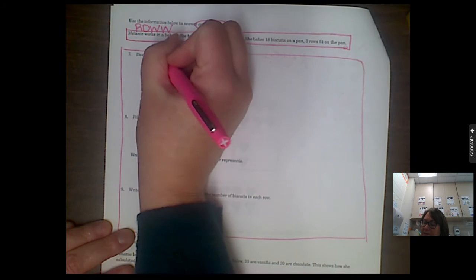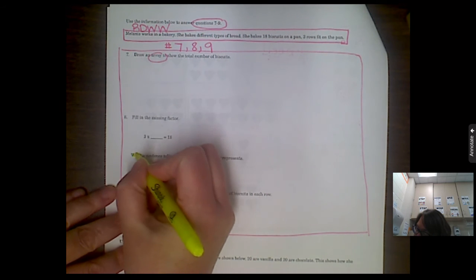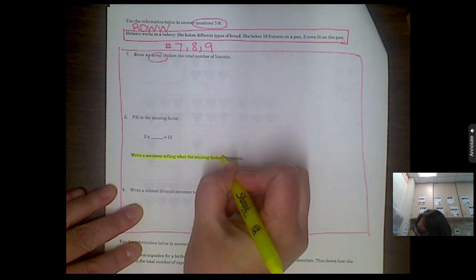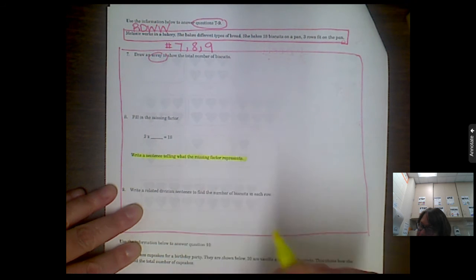Okay, this one says to draw an array. You're filling in the missing factor there. And then don't forget this one. Maybe even highlight this so you don't forget it. It says to write a sentence telling what the missing factor represents. Okay, a lot of times kids, I don't know, they don't see a line there, so we don't do it, or we're just kind of moving and grooving and we forget that one. So don't forget that. So maybe you can put like a little star there so you don't forget it.